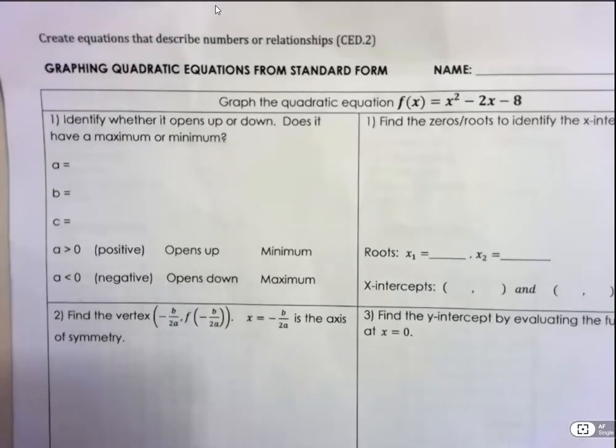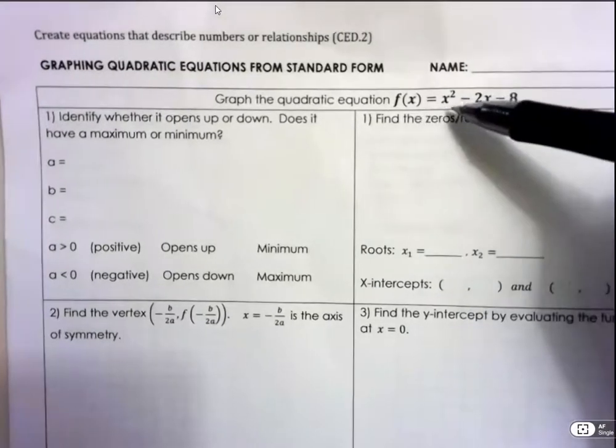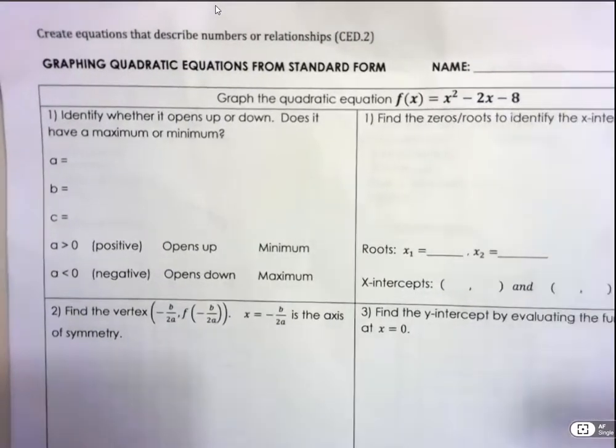Get ready. Alright, this is going to be fun. I enjoy graphing quadratic equations. Alright, so what we're going to graph is this one: f of x equals x squared minus 2x minus 8. And I'm going to show you all the different things that you need to find in order to go ahead and sketch this graph.